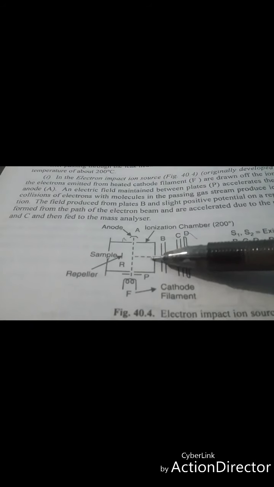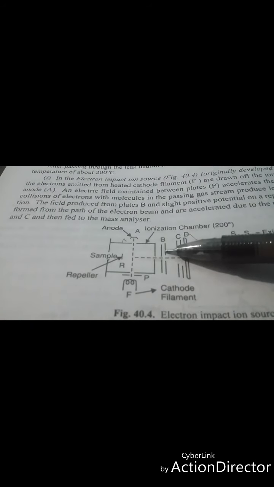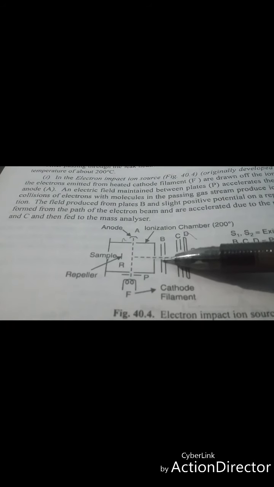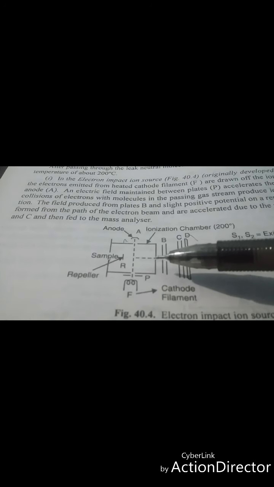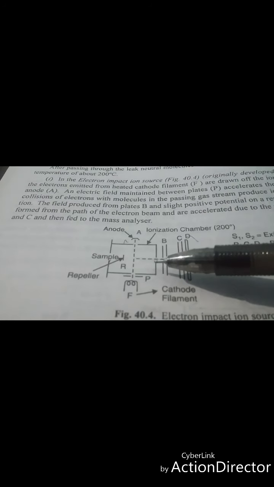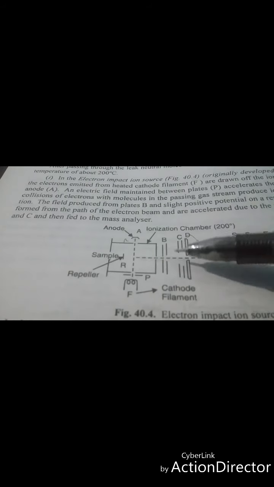The field produced by plate B and a slight positive potential of the repeller R will remove the ions formed from the path of the electron beam, and they will be accelerated due to the potential difference between plates B and C, and then fed to the mass analyzer.